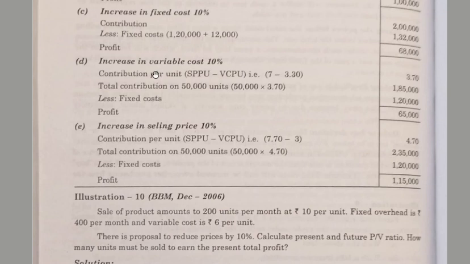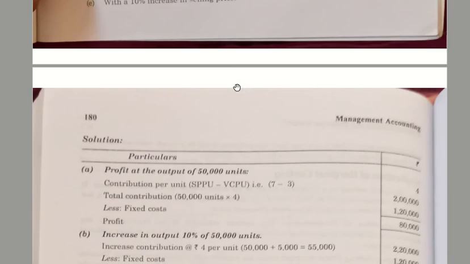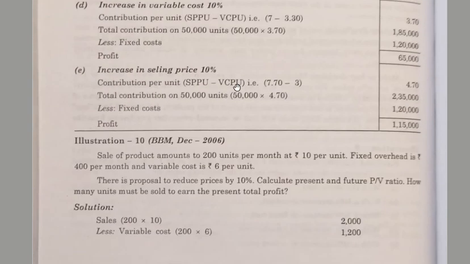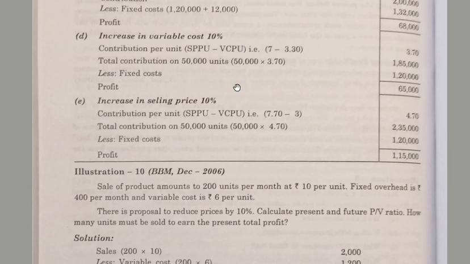Next is a 10% increase in variable cost. What was your earlier variable cost as per the data? Variable cost was 3 rupees per unit. So 3 into 10% is 0.3, and 3 plus 0.3 is 3.3, your new variable cost.